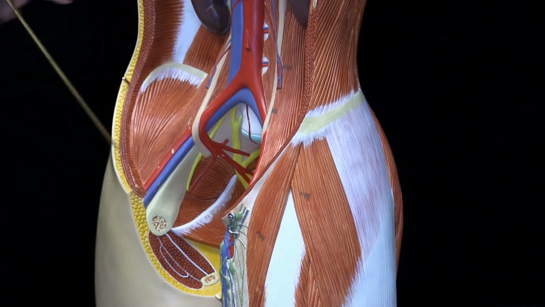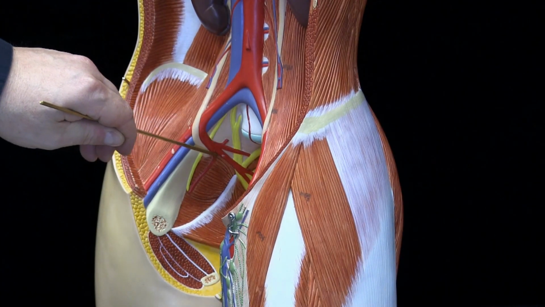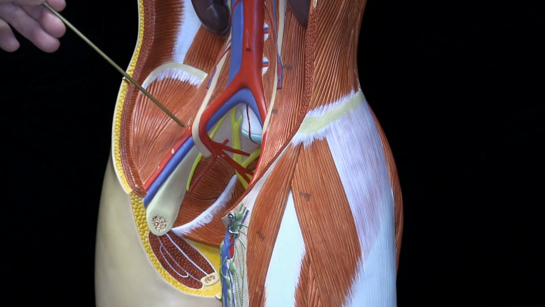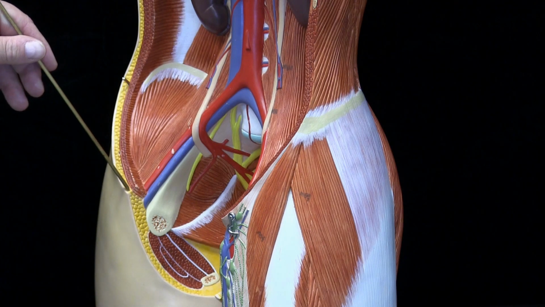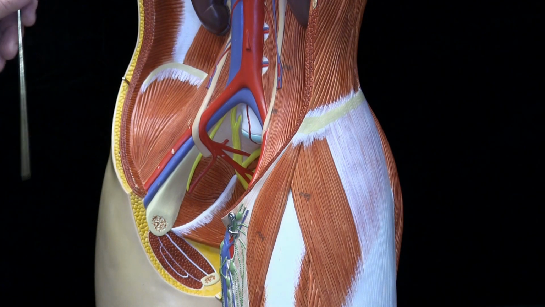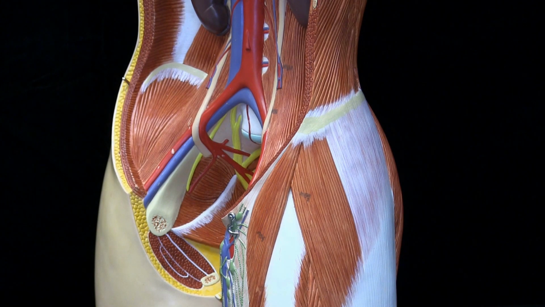which is just going to be the one right here, whereas the external iliac artery is going to continue down through the abdominal wall and become supply to the lower limb. And we're going to talk more about that when we get to that section.